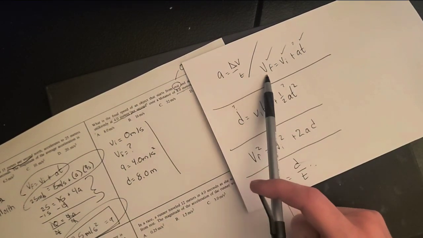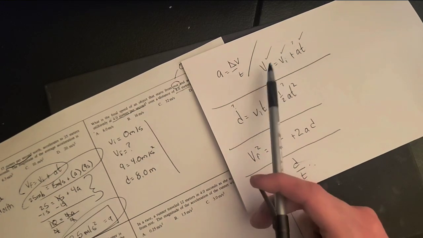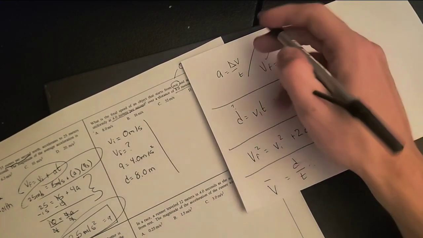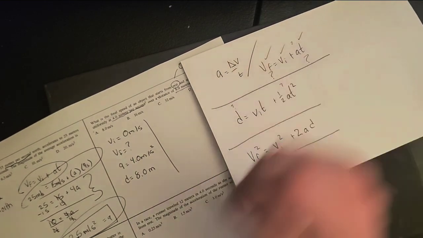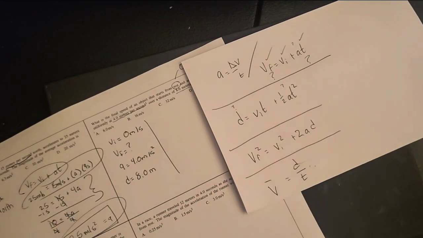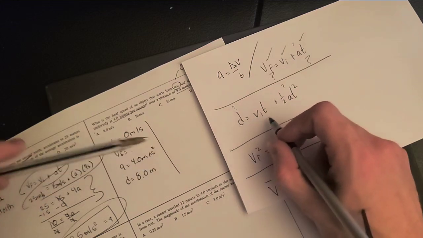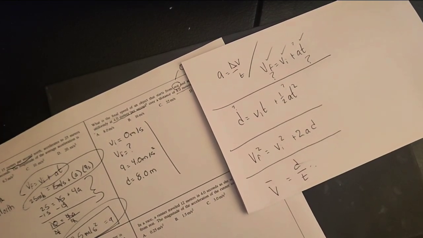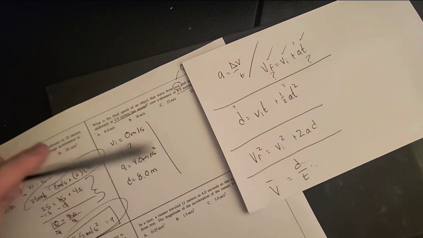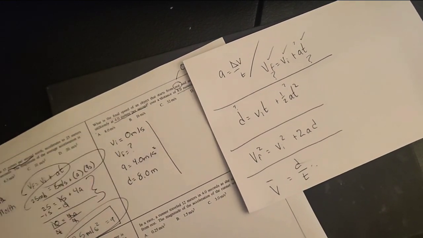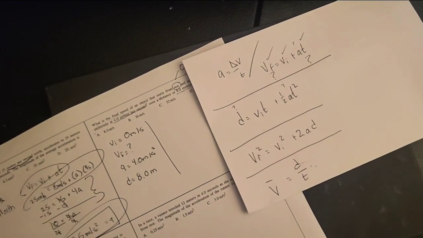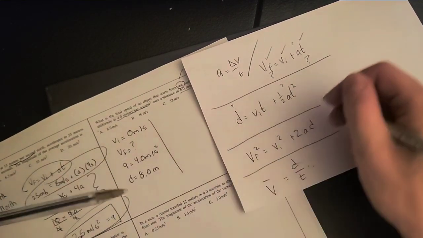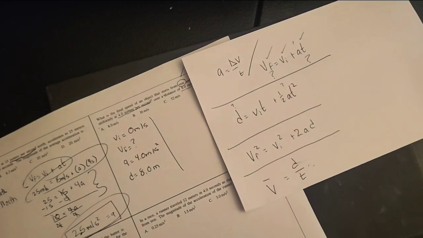I can't use this. Why? Because I don't know VF. I may know VI, I know A, but I don't know T. So I wouldn't know this, and I wouldn't know this. Again, can't pick a formula if you don't know two things in there. D equals VIT plus 1/2 AT squared. Well, I can't use that one either. Maybe pause it for a second and think, why can't I use that formula? If you paused it, I'm going to give the answer right now, right? The answer why you can't use that formula is because VF doesn't even appear in there. I can't solve for VF, it doesn't appear in the formula.